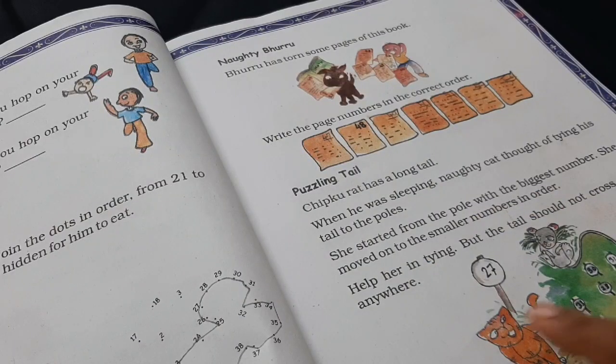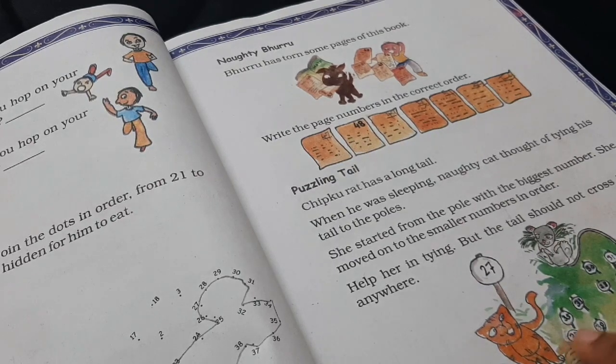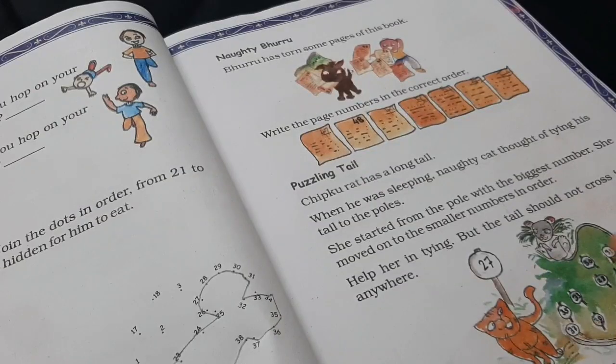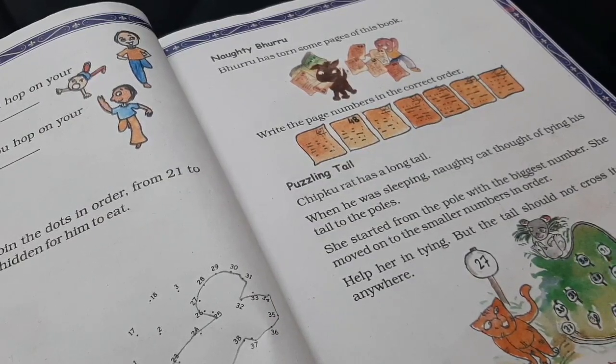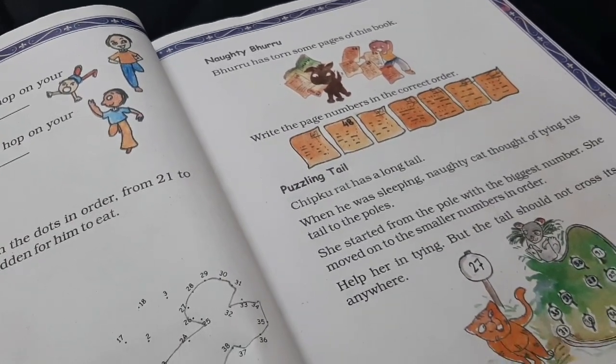Chipku rat has a long tail. When he was sleeping, Naughty Cat thought of tying his tail to the poles. See, there are so many poles. She started from the pole with the biggest number. She moved on to the smaller numbers in order. Help her tie it, but the tail should not cross itself anywhere.